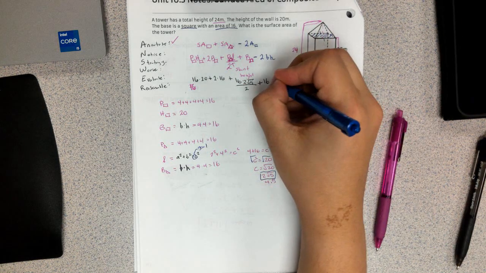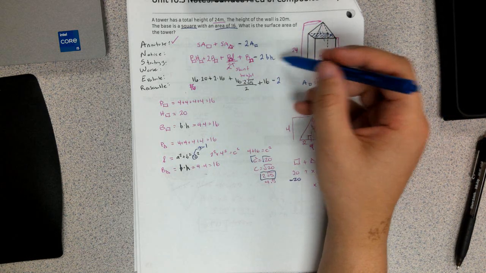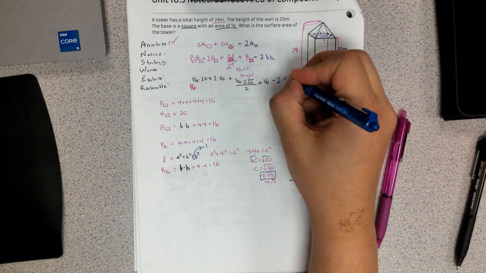Then we subtract 2 times the area of our base, which was base times height, which is 4 times 4.